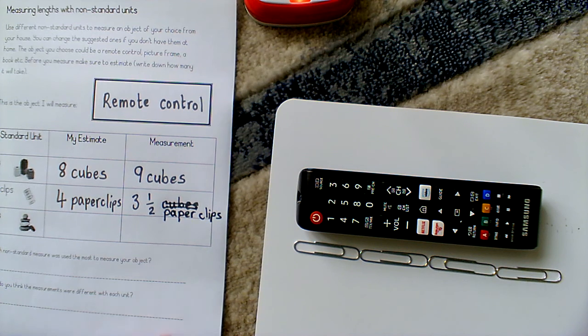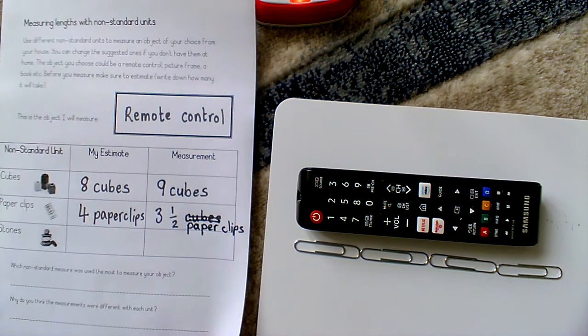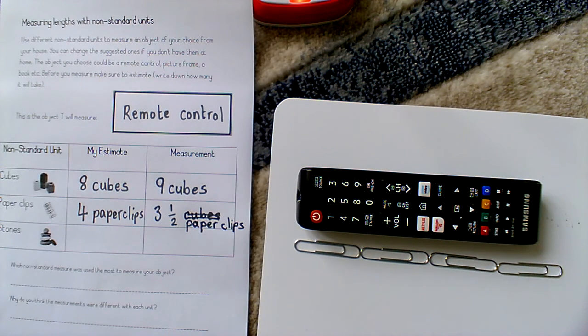Okay? Why don't you have a go now, right? Using the sheet that you've got, choose an object from around your house. It doesn't have to be a remote control, it can be anything that you wish to measure the length of, okay? I've given you some examples here using cubes, paper clips and stones as a non-standard measure, but you can use anything in your house that you've got that may be small enough to measure. You might have some sweets hanging around, you could measure in sweets. It is up to you, okay?